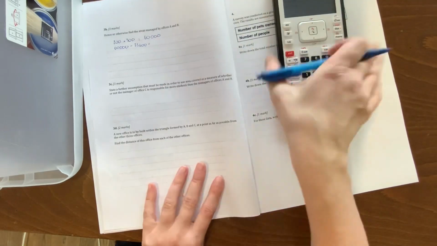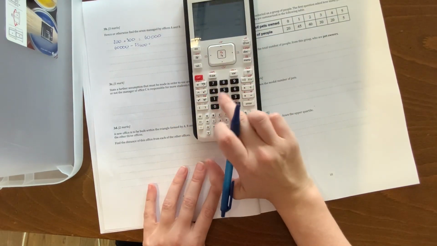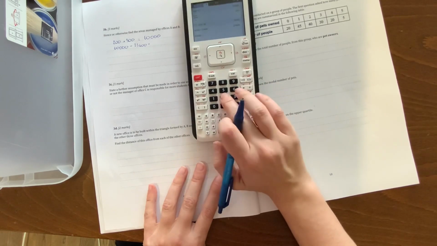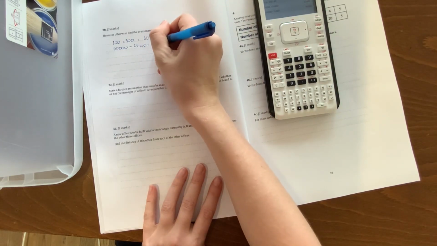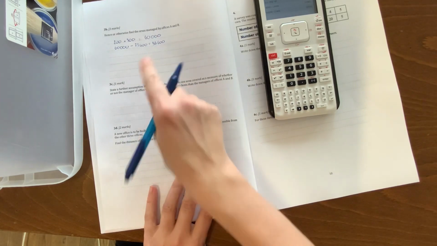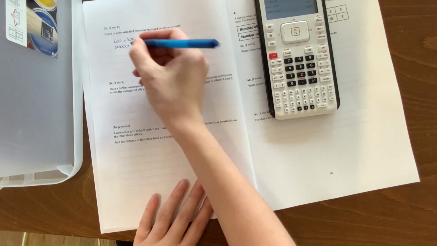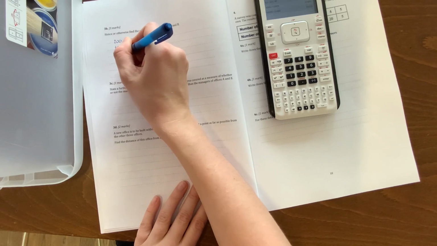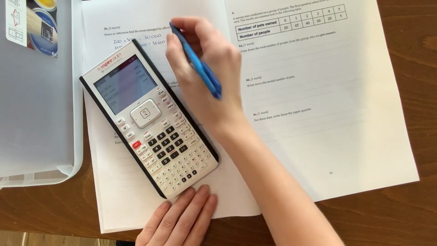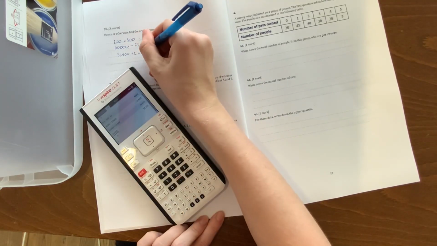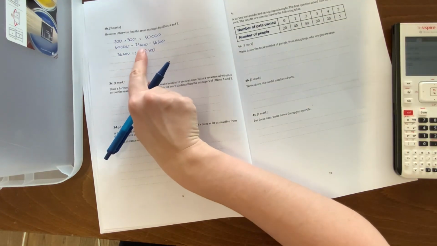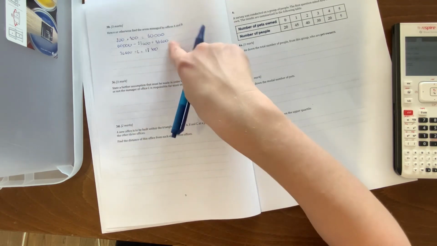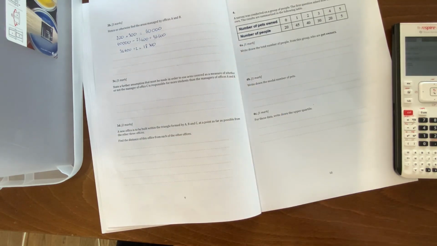Actually, do I need a calculator? Let's be sure, I don't want to make a mistake for you. So 60,000 minus 23,400 is 36,600, and that is for both offices A and B. I'm going to divide that by 2, so that is 18,300. But remember, if you'd subtracted off whatever area you'd worked out for office C and followed through with this, you would have got all 3 of those marks.